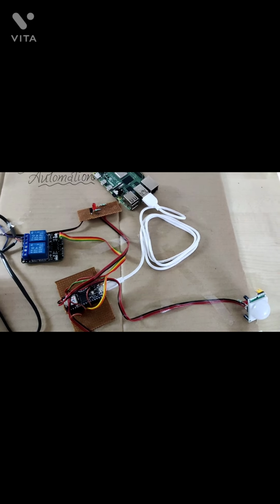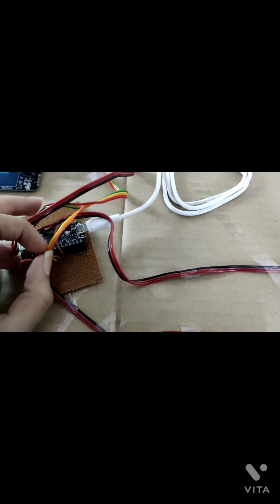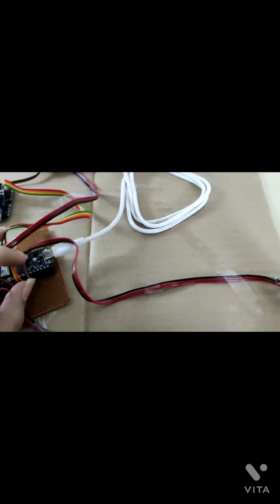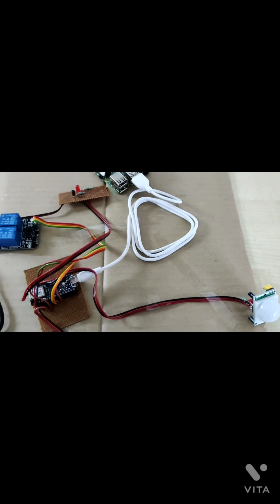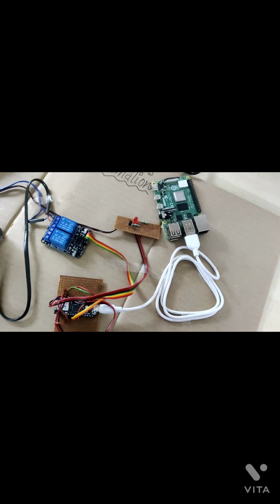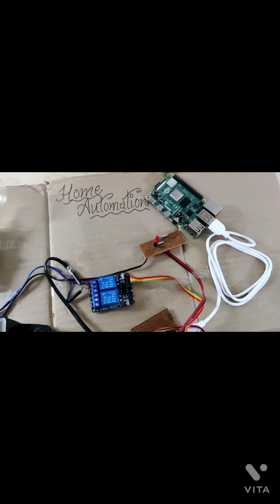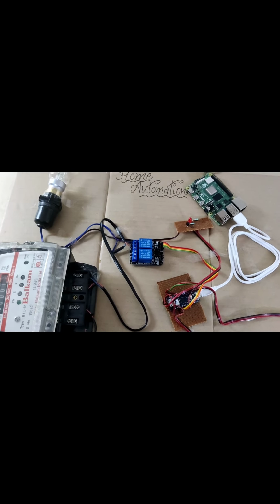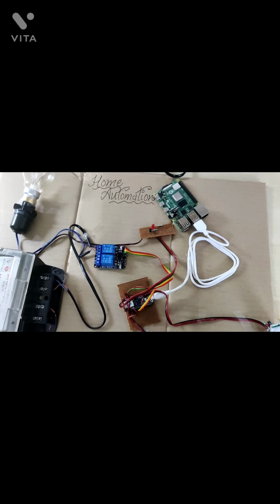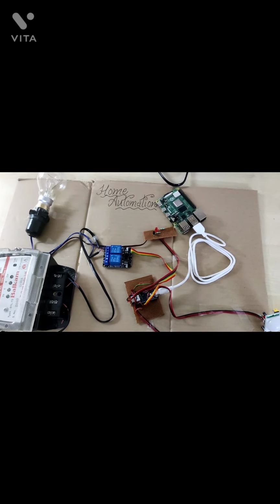D3 is connected with the transistor, D4 and D5 are connected with the relay module, and D6 is connected with the PIR sensor. Then the Arduino Nano is connected with the Raspberry Pi using a USB cable. Then we will give power to the Raspberry Pi as well as my energy meter. Raspberry Pi will send emails to the user whenever the user exceeds his daily limit of energy consumed.